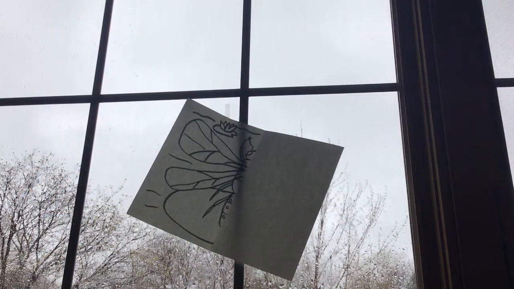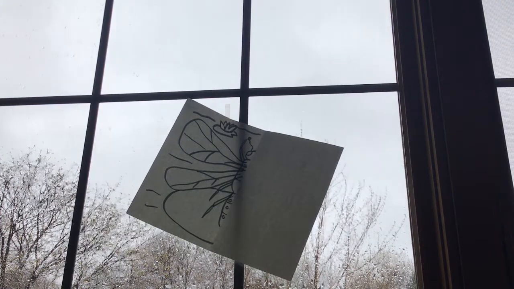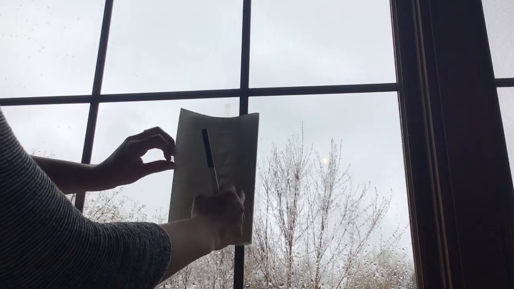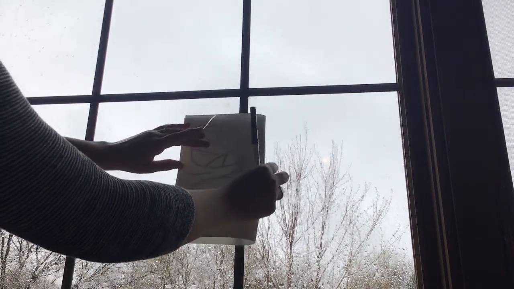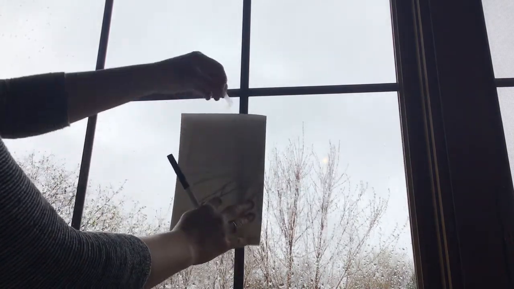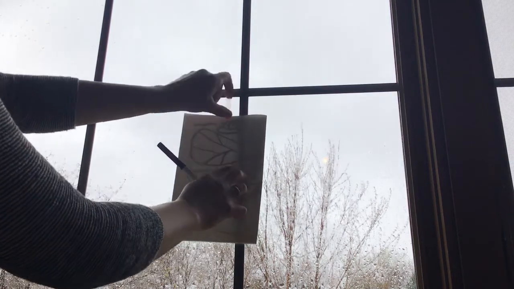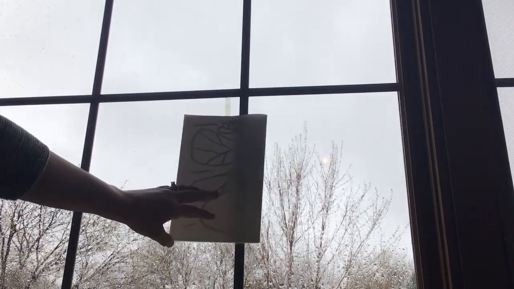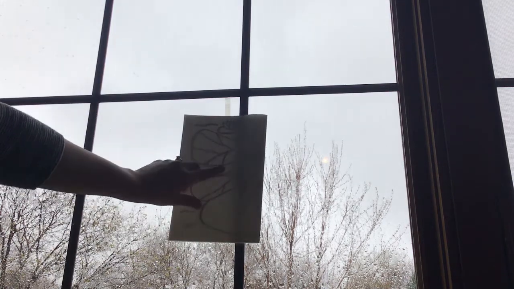I've taped my drawing to a window so that the light shines through, and now I'm going to fold this and close it right on that line of symmetry. We got a little piece of tape here to help me hold it. And once again, I'm going to be tracing with black marker on this side, where I can see this through here.